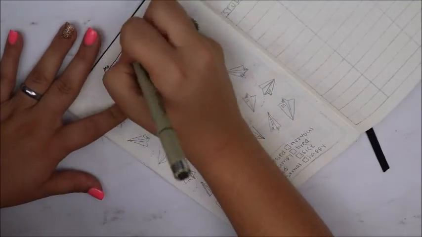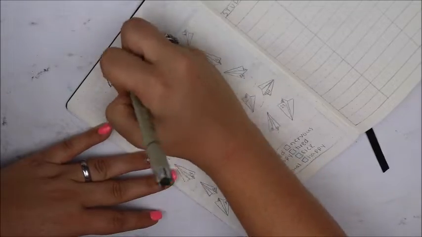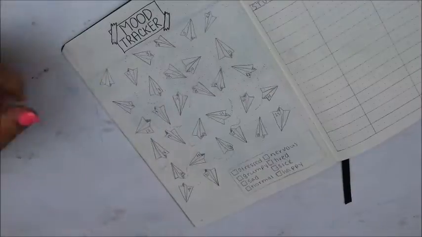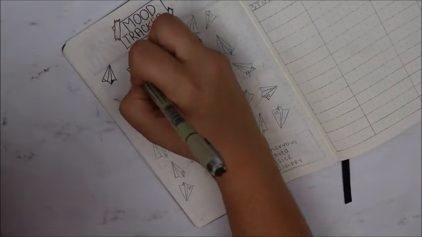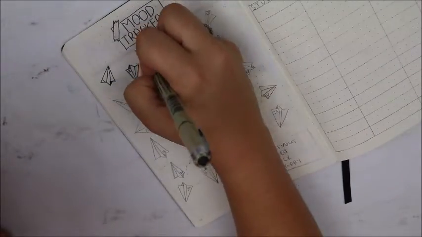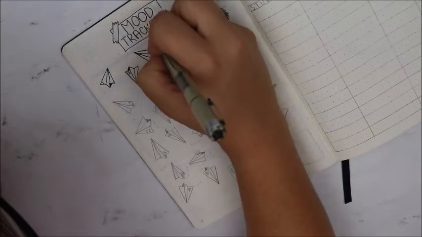I kind of like that setup, and I'm hoping it will work, but we will see. The only thing I don't think will work about the calendar is the small boxes for the actual calendar. So I might have to change that.